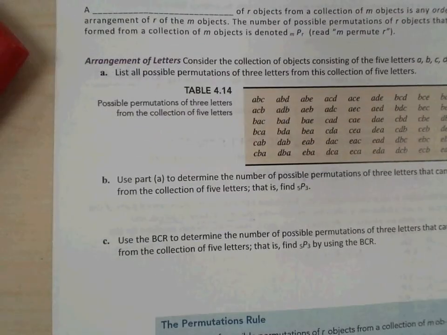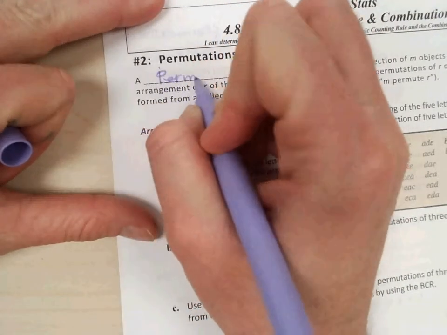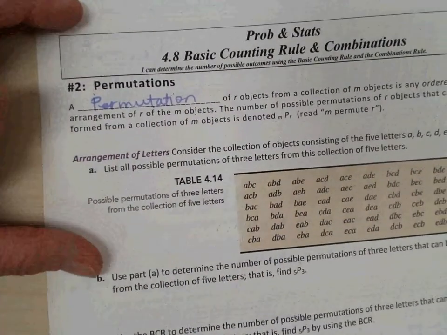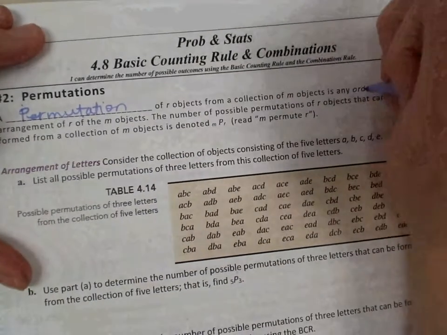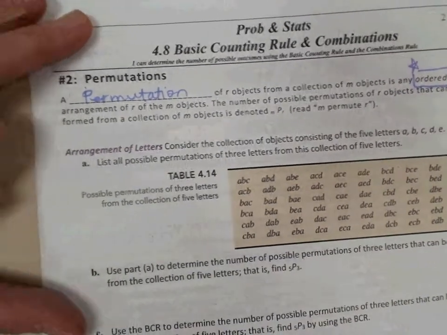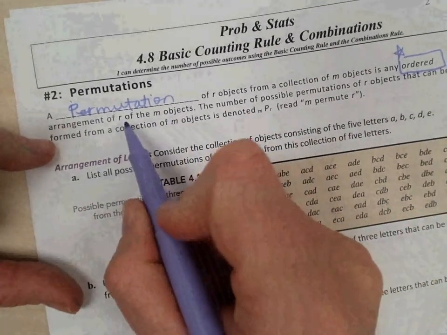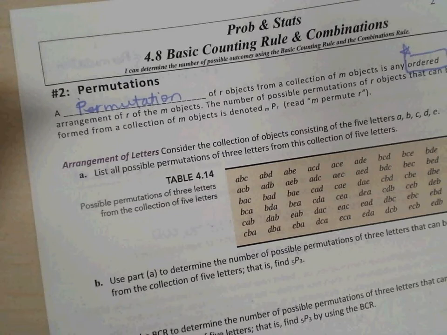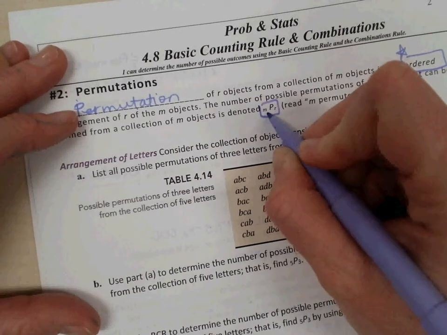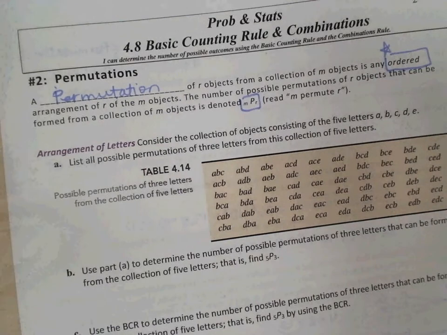All right, our second method is permutations. A permutation of R objects from a collection of M objects is any ordered arrangement. This is the key word, ordered. Order matters in permutations. It doesn't matter in the next rule, but it matters here. The number of possible permutations of R objects that can be formed from a collection of M objects is denoted M, capital P, with subscripts, smaller and below the capital P, and then R. And we read that as M permute R.